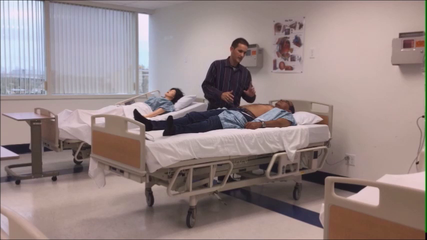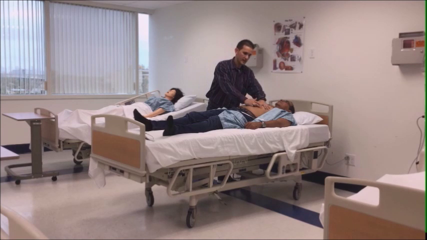We continue with the percussion. Normally, the spleen should not be percussed. It should not be dull. If we find dullness during percussion in the spleen area, it should mean that the spleen is enlarged.